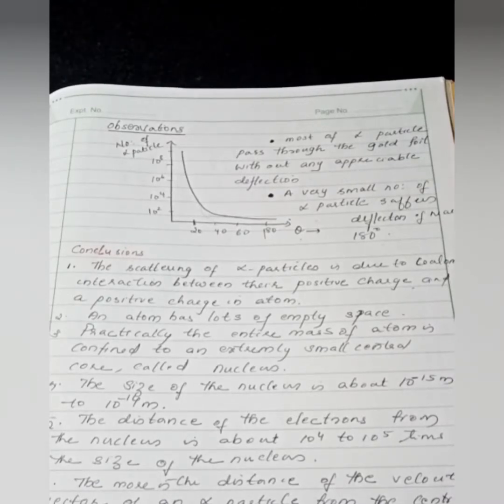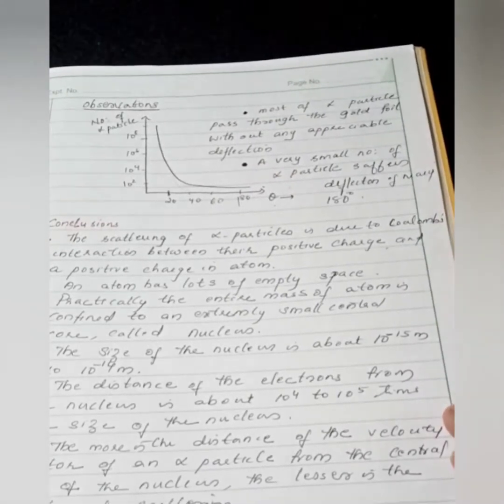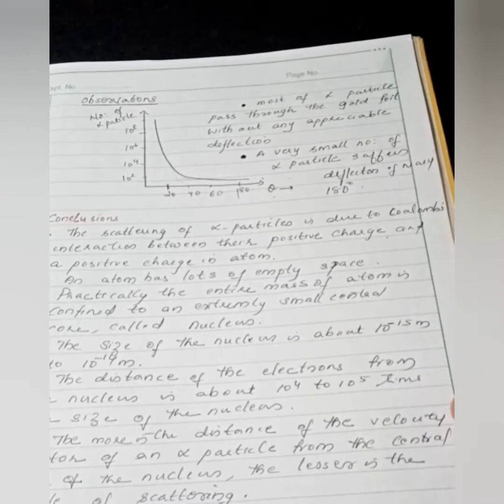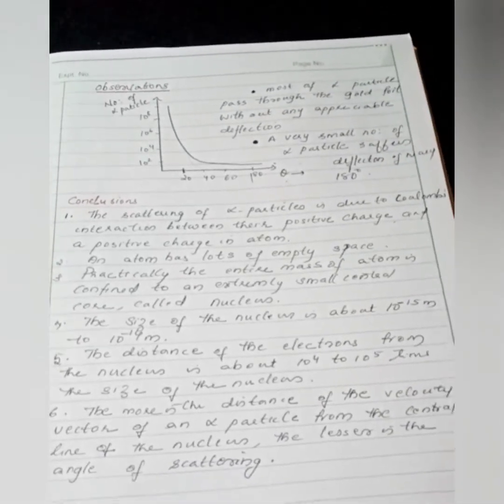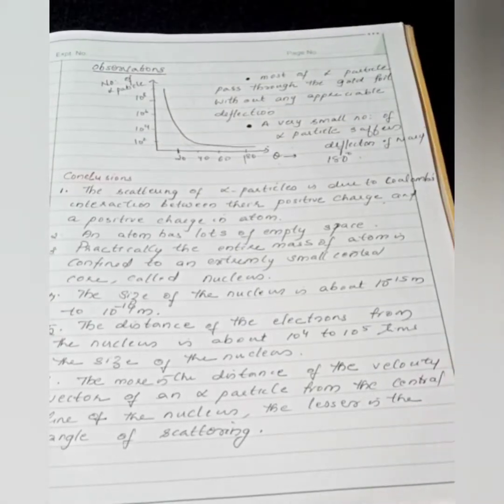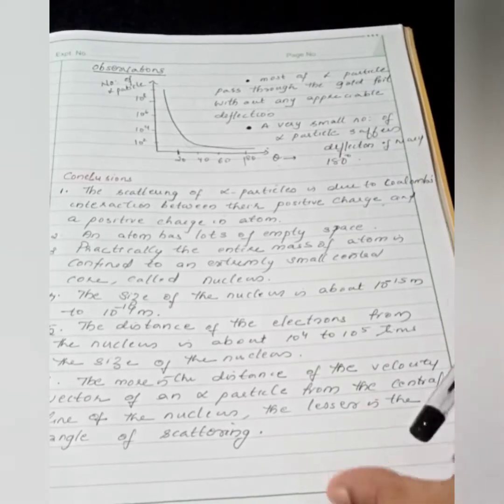And the third point is that practically the entire mass of the atom is confined to an extremely small central core, or nucleus. That's why the deflection is happening. He had approximated the size of the nucleus to be 10 raised to minus 15 meter to 10 raised to minus 14 meter. Then the distance of the electrons from the nucleus is about 10 raised to 4 to 10 raised to 5 times the size of the nucleus.